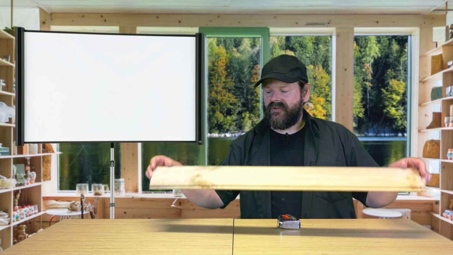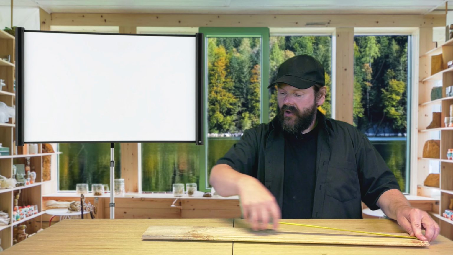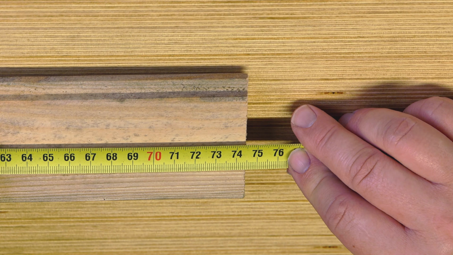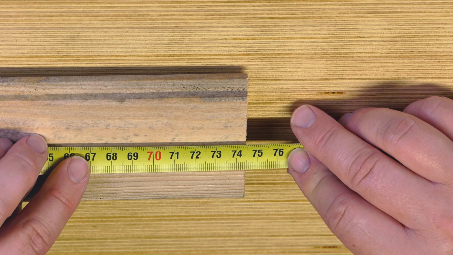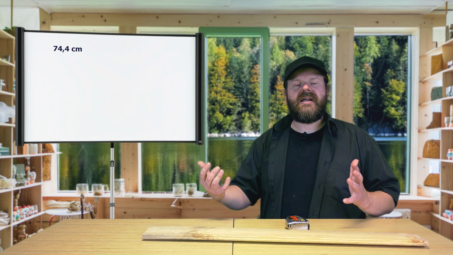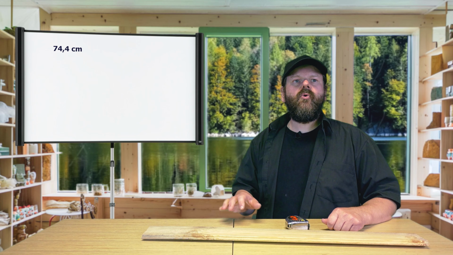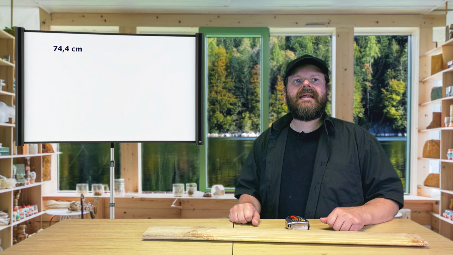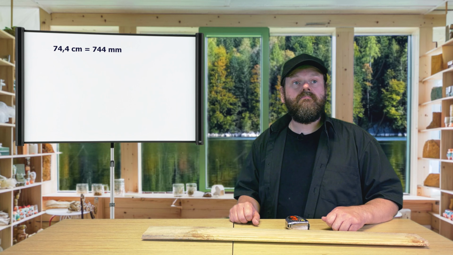Now, let's use an example and think about what other prefixes we have. I will measure a piece of this board with a tape measure, and the result is 74.4 centimeters. Now we will do unit conversions for this 74.4 centimeters. In the SI system, we do unit conversions always just by moving the decimal separator. I will move the decimal separator one step, and I will have 744 millimeters.